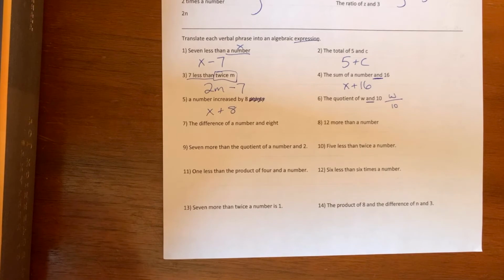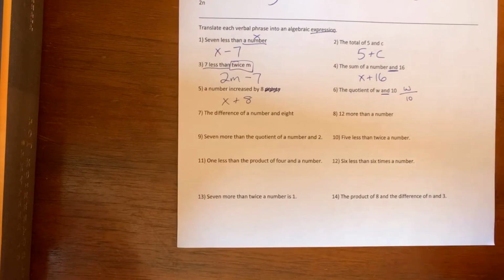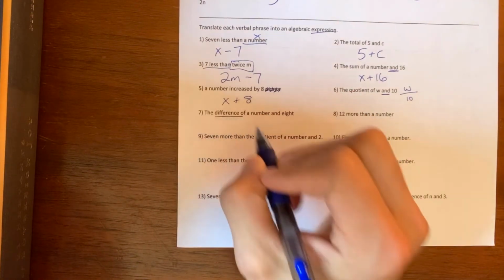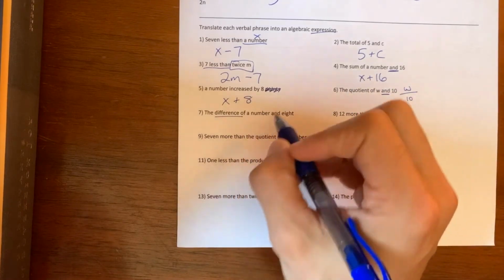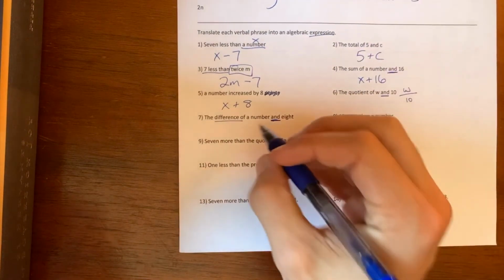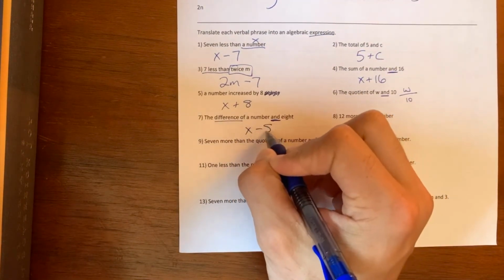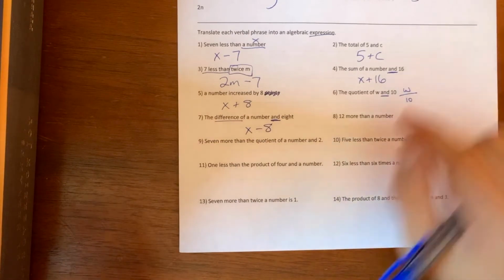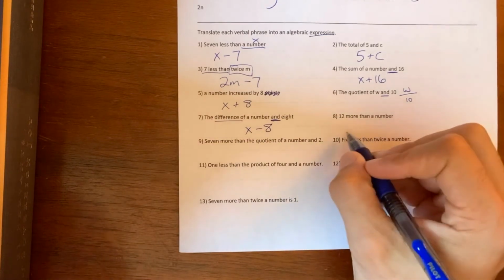Number 7, the difference of a number and 8. So the difference, same thing. That's one of those different math words. Again, and separates the two things that you are subtracting here. Difference means subtracting. So a number and 8, x minus 8. Number 8, 12 more than a number. So again, more than.